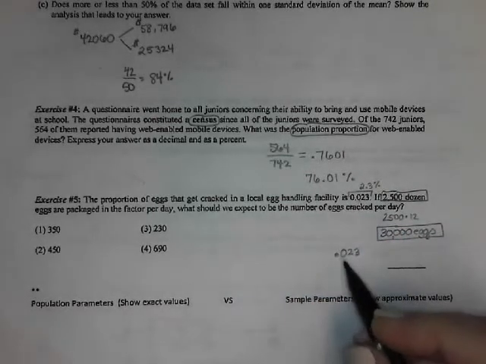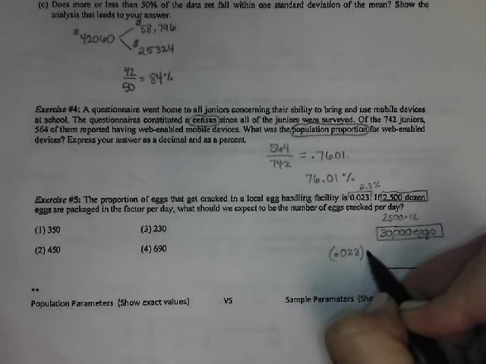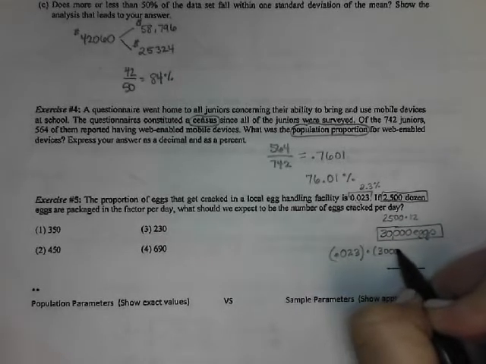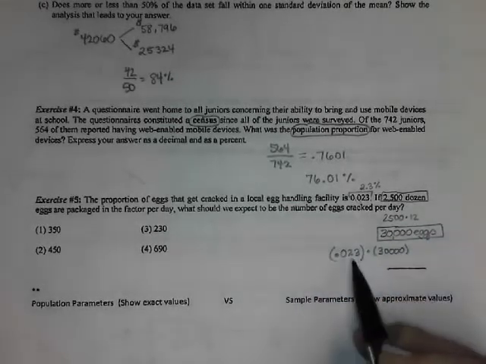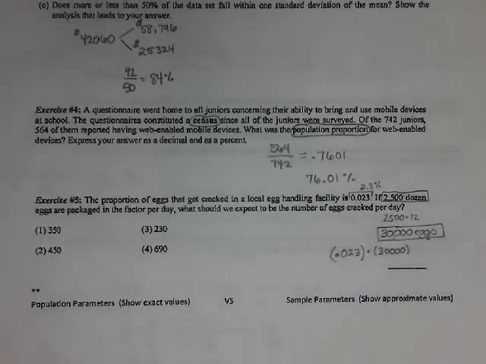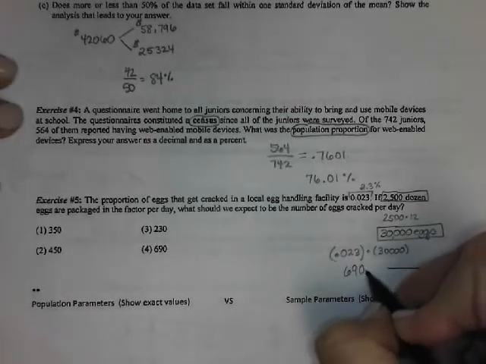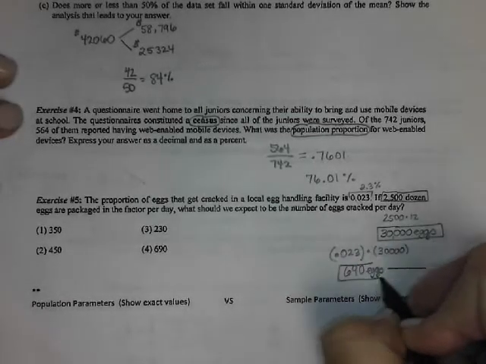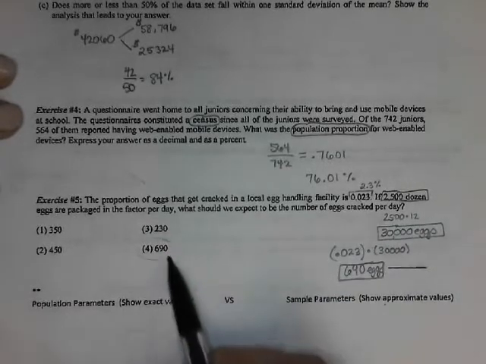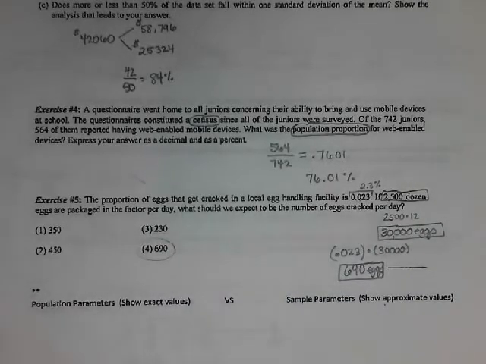So there's our 2.3% as a decimal of 30,000, and that'll give us 2.3% of 30,000, which is 690 eggs. Option 4.